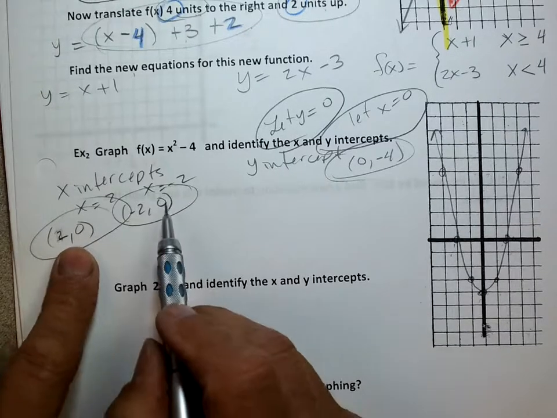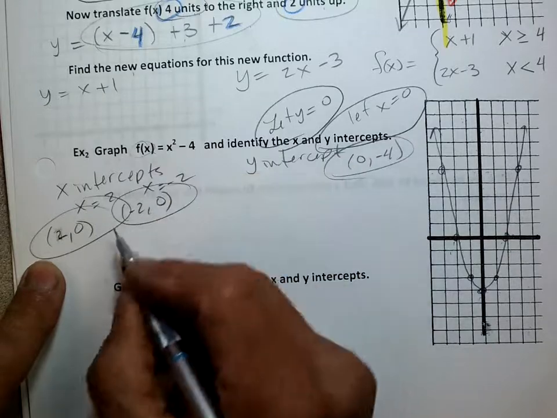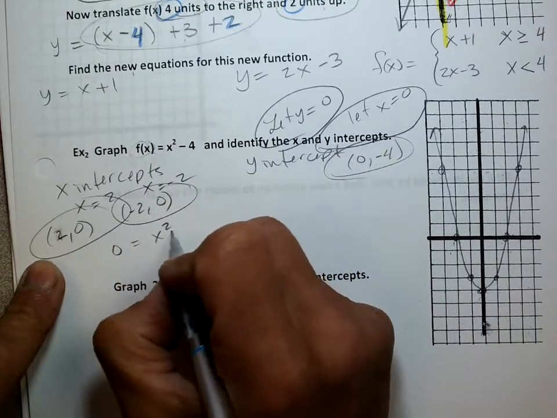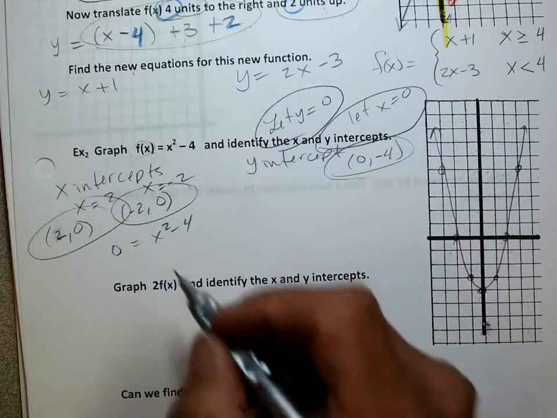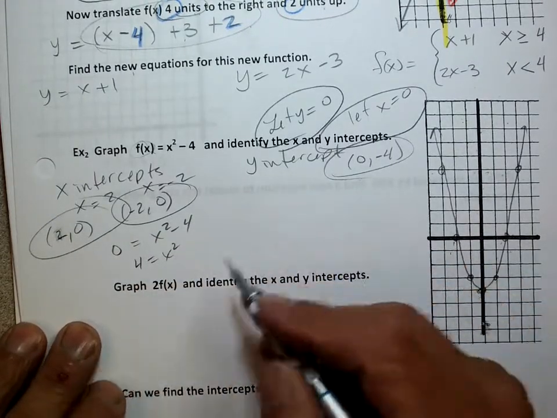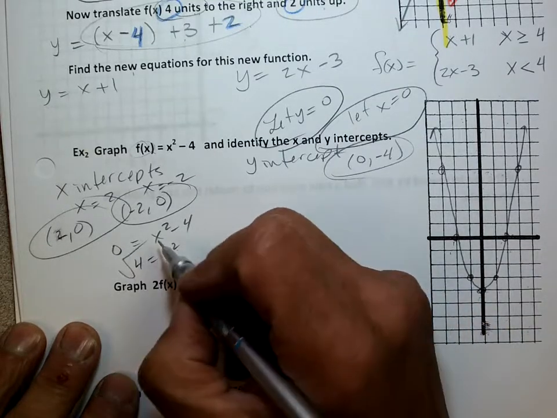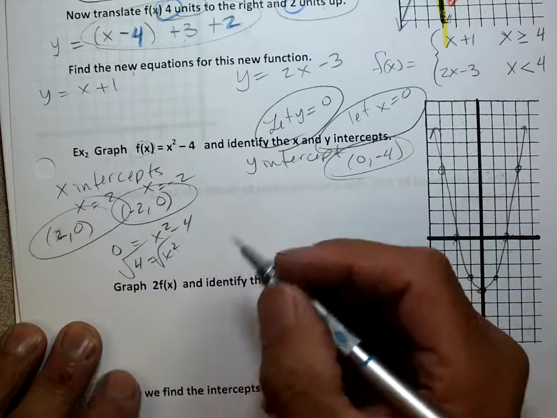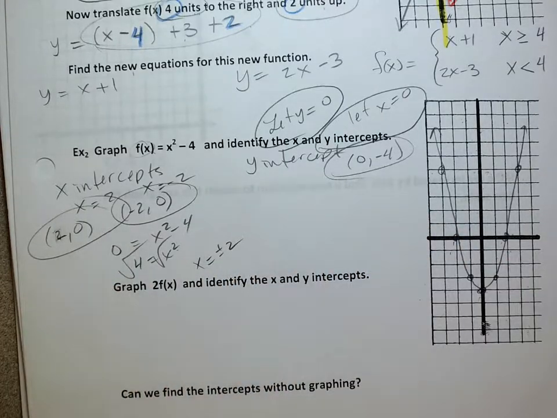So if I wanted to find my x-intercepts from here, if y equals 0, f of x and y are the same thing, I'd have 0 equals x squared minus 4, right? And if you solve for x, bring it over, 4 equals x squared. How many answers? 2. So if I take the square root, that's where I get my plus or minus 2, right? Plus or minus 2. So that's how you can do it using math instead of just the graph.